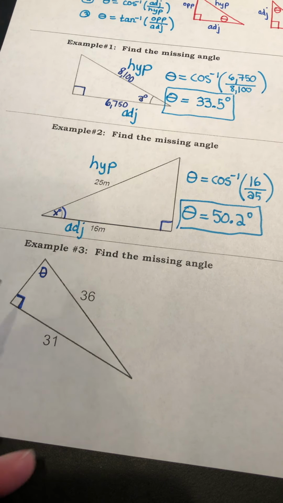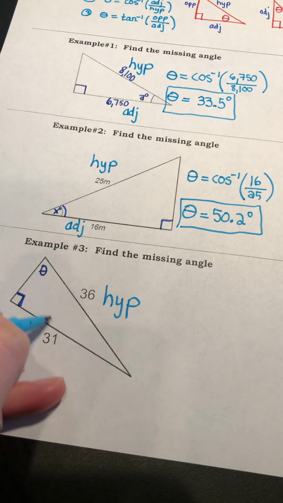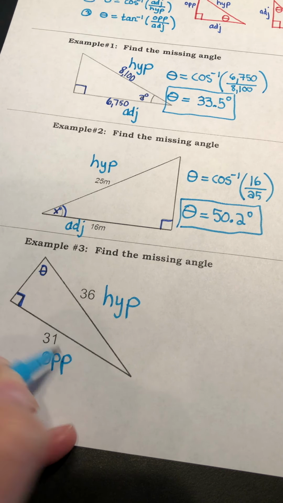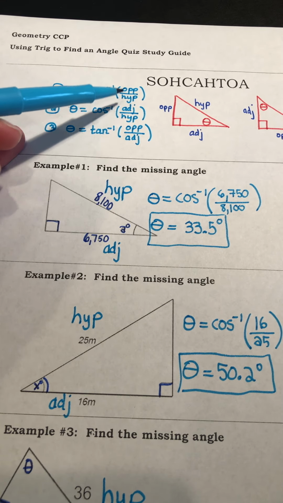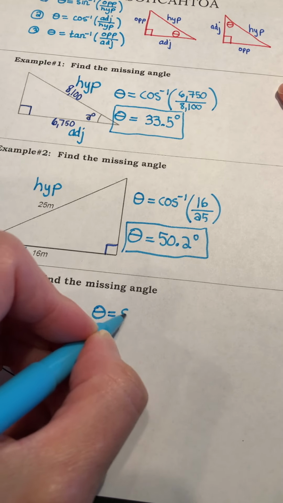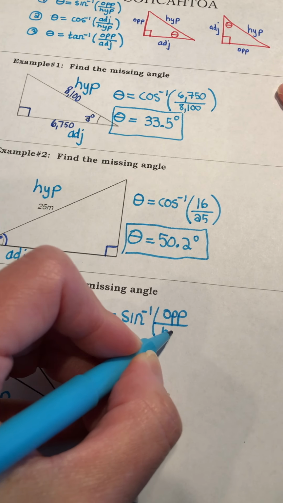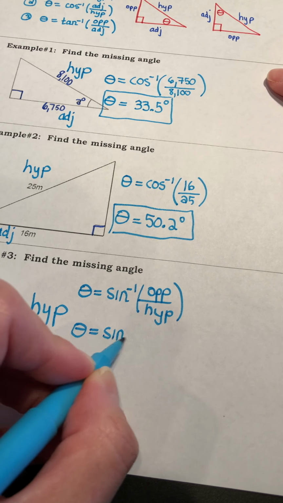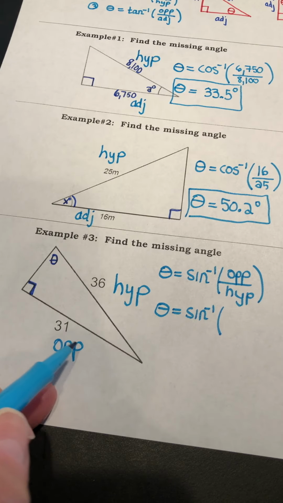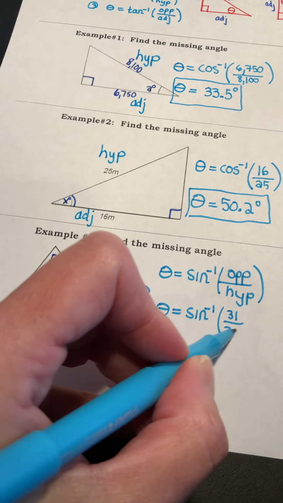By now, we should be an expert, right? I have my hypotenuse, which is across from the right angle. And I actually have my opposite side. And so I'm going to use my first formula. That is opposite over hypotenuse, inverse sine. So I'm going to write that theta equals inverse sine of opposite over hypotenuse. And I'm just going to fill in the numbers. So theta equals inverse sine of 31 over hypotenuse of 36.